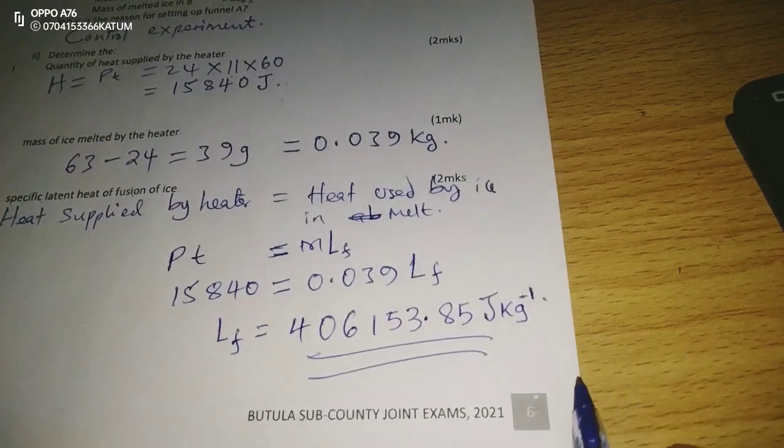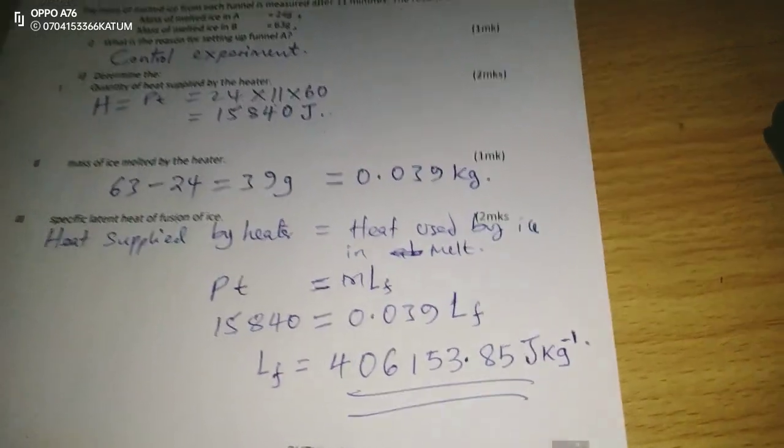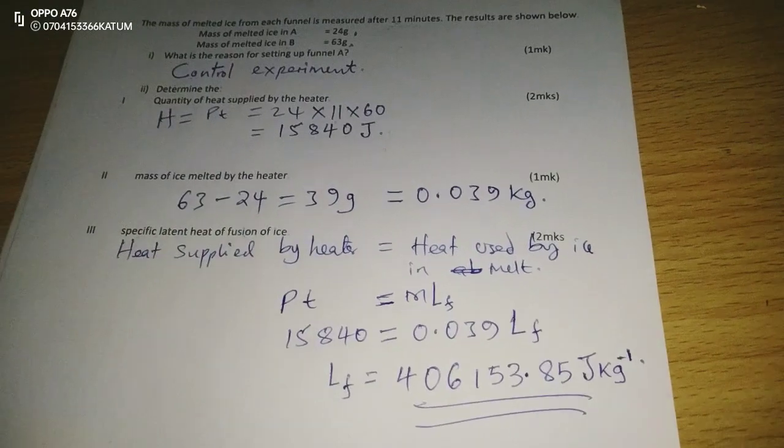Joules per kilogram, because it is happening at a constant temperature. So there is no change in temperature. We cannot say joules per kilogram per Kelvin. It is strictly joules per kilogram.